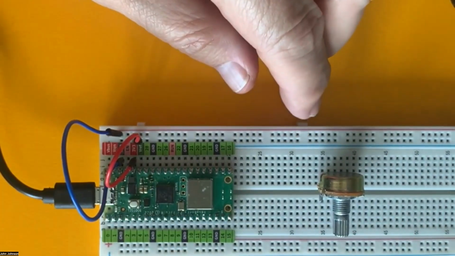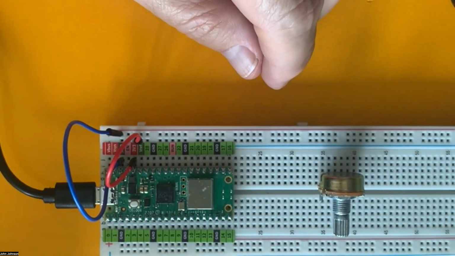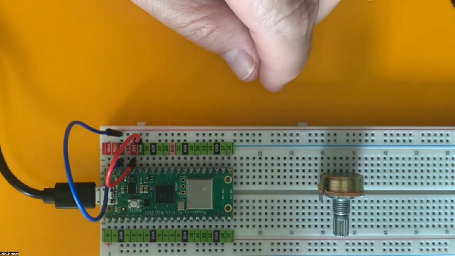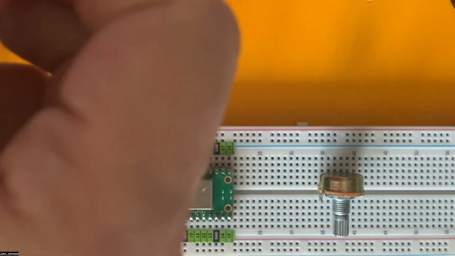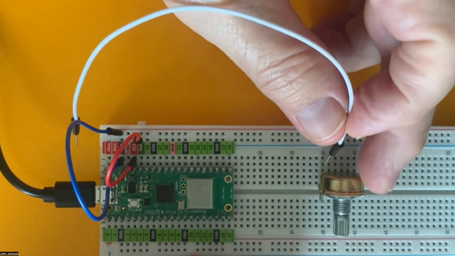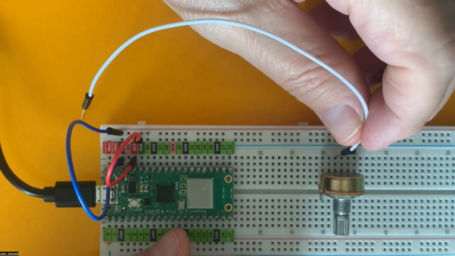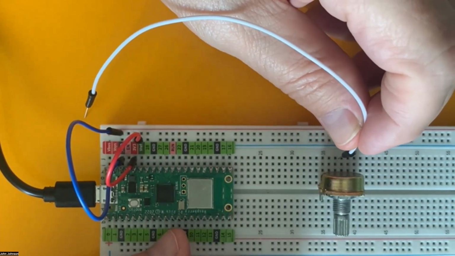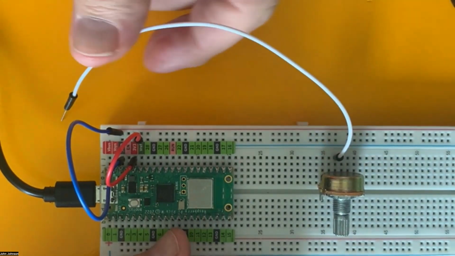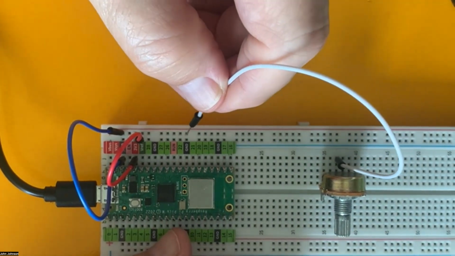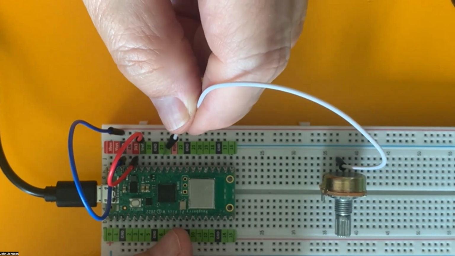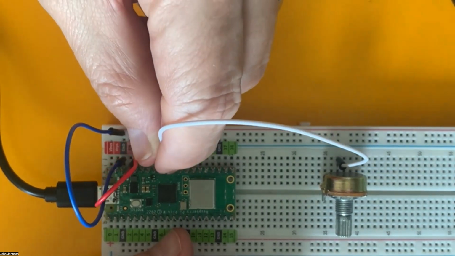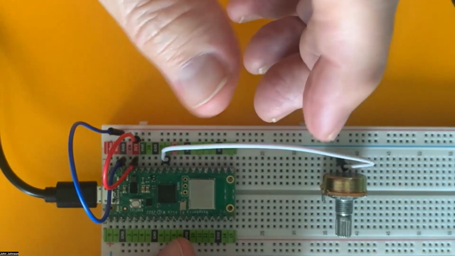Now we're going to go ahead and run pin 20. Let's set up the data pin for our potentiometer first. That's going to go into the middle. So we're going to go over to here, and then we're going to run this to pin 26. Pin 26 is right there. Go ahead and stick it in there. So yay, we've got that done.